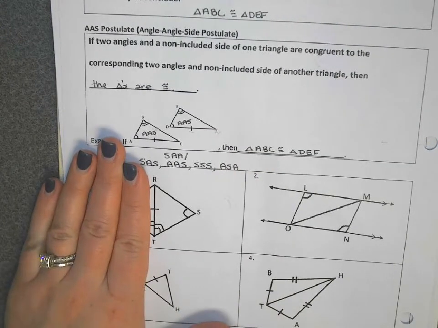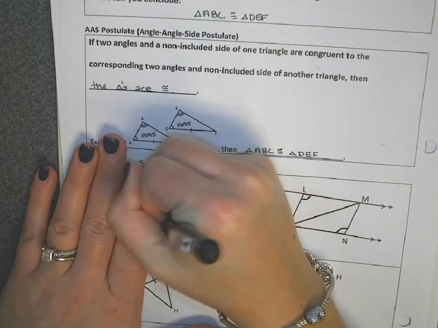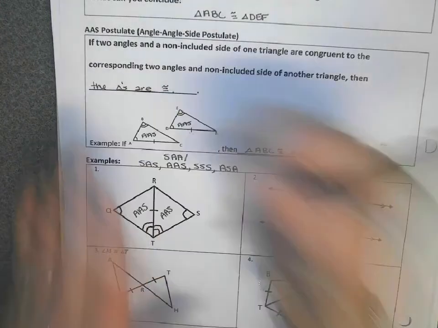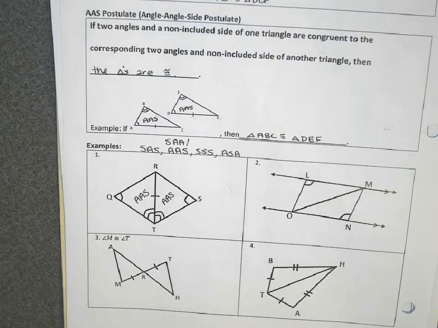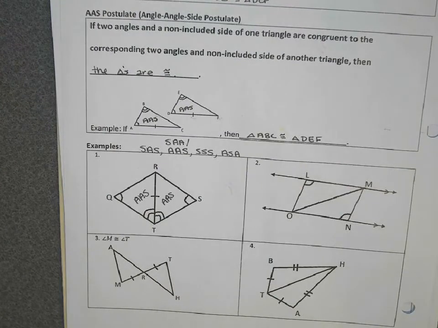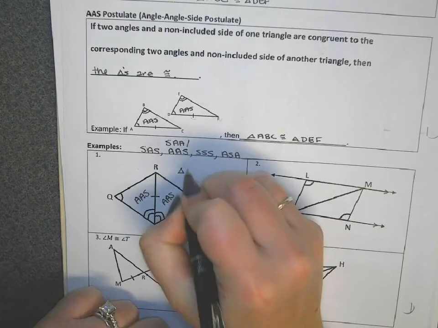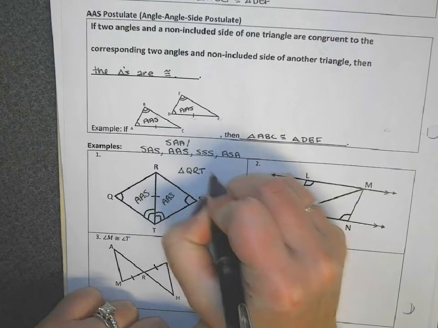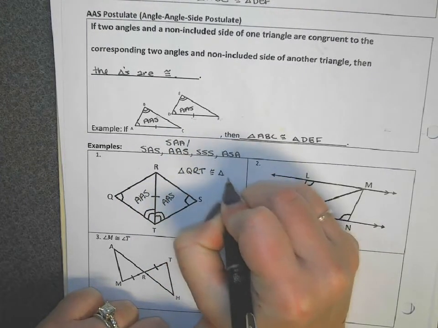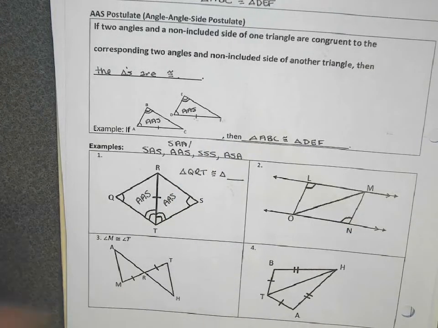Now I'm going to look at this one. How can I label this one? How many angles? How many sides? 2 angles and a side. Is the side in between the 2 angles or is it on an end? It's on the end. So we have angle, angle, side again. Since they're labeled with the same shortcut, I can come up with a congruent statement. So I'm going to say that triangle QRT, I'll name the first one, name the second triangle. Let's practice that.